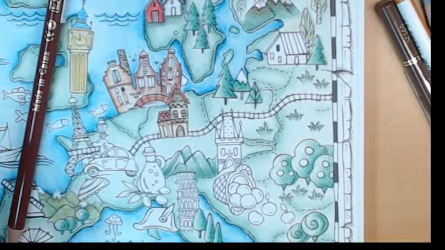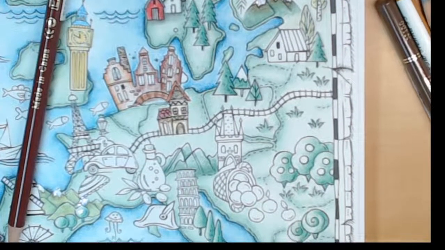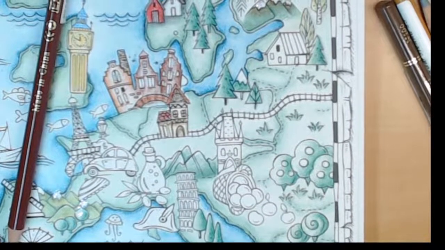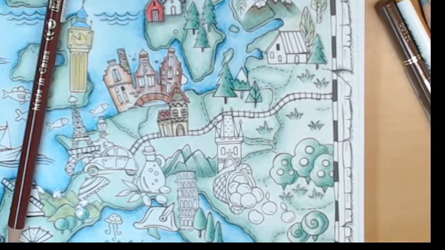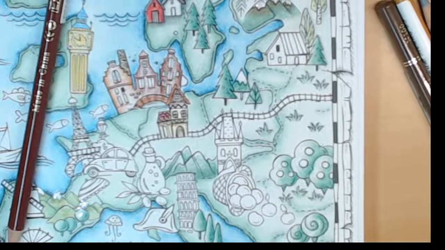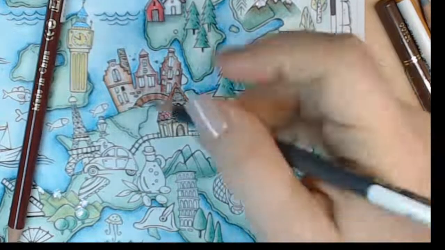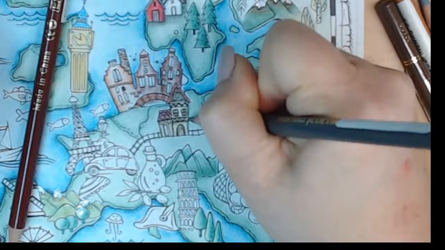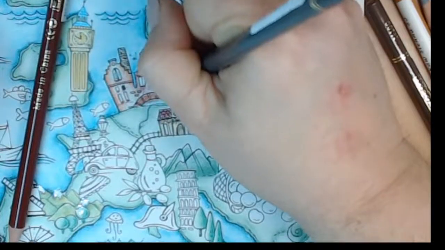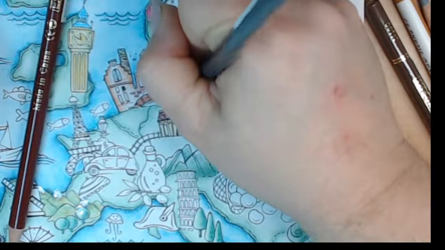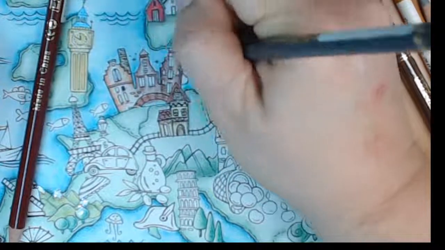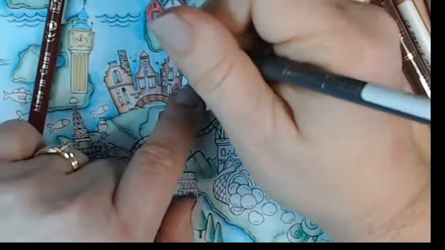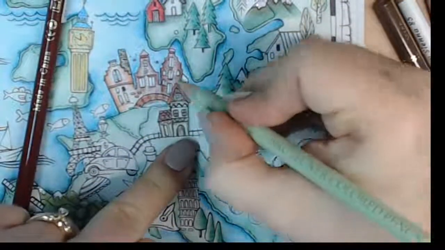Now we need a shadow. I should have gotten a darker shadow color. Okay, this is Nor 27. Gonna put a little shadow on the side. And that, I think, was supposed to be a bit of island.